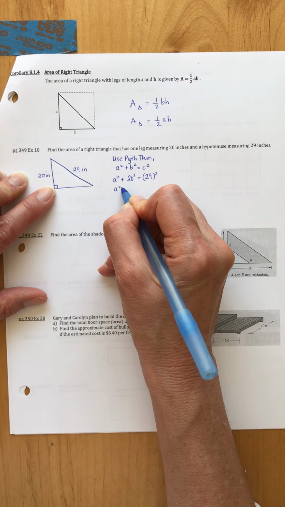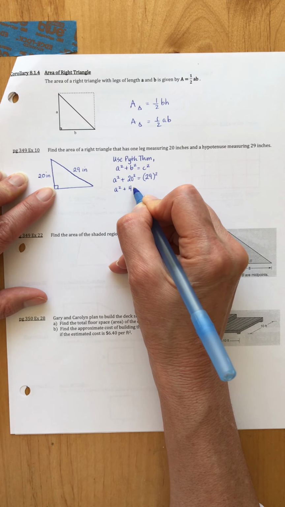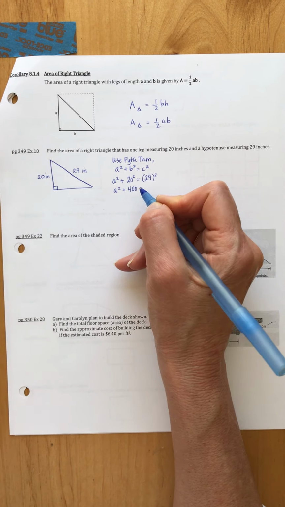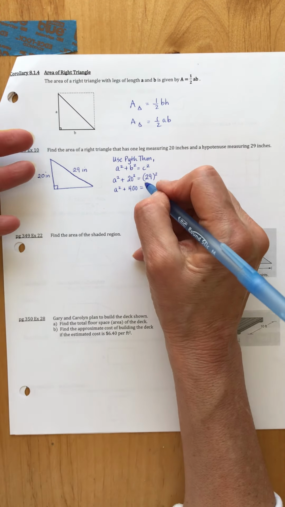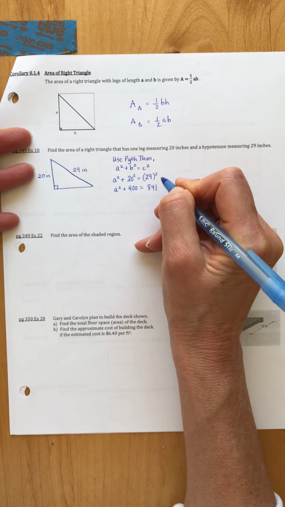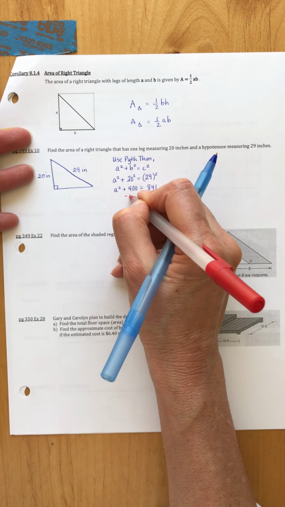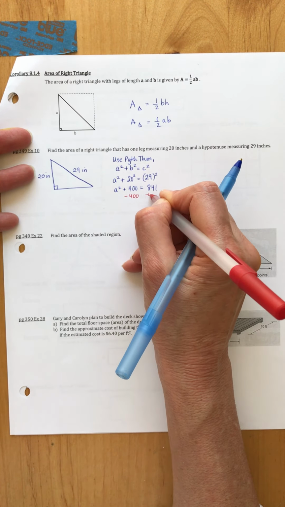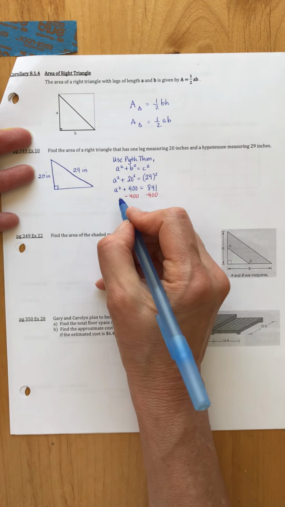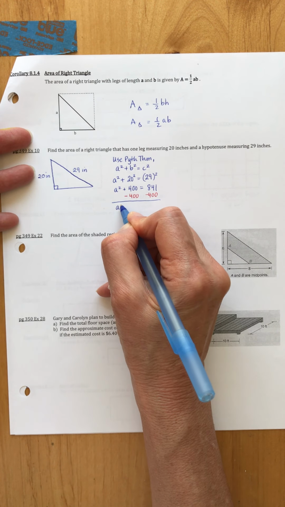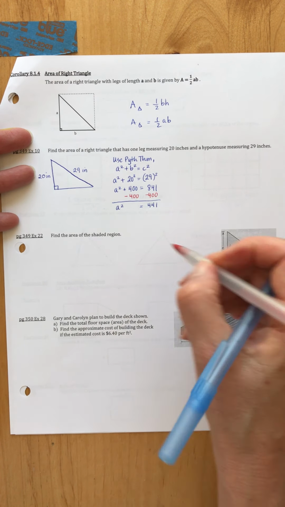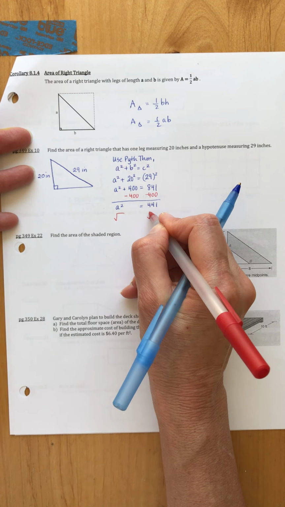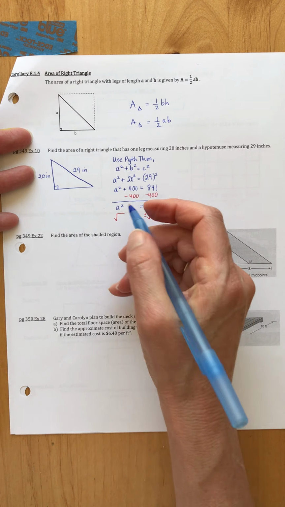So we have a squared plus 20 times 20 would be 400. And let me check this one, I don't want to get that one wrong. 29 times 29 is 841. So we go ahead and subtract 400, and we get a squared equals 441. Then we're going to take the square root of both sides, putting in the plus and minus.